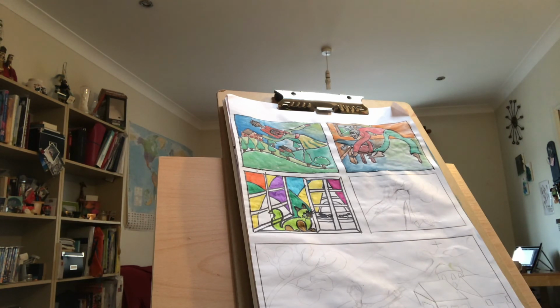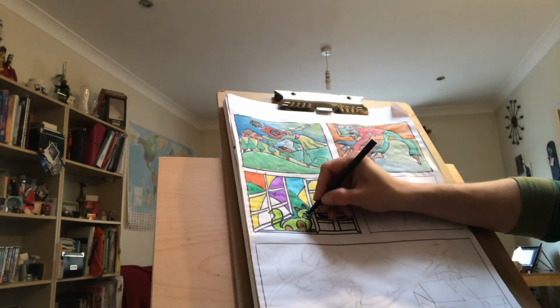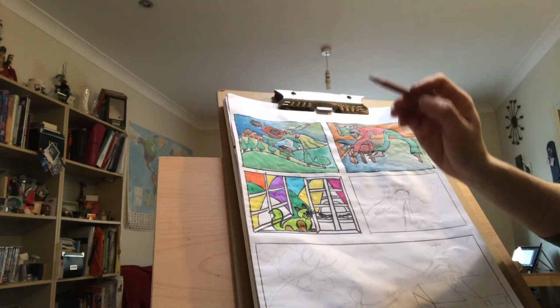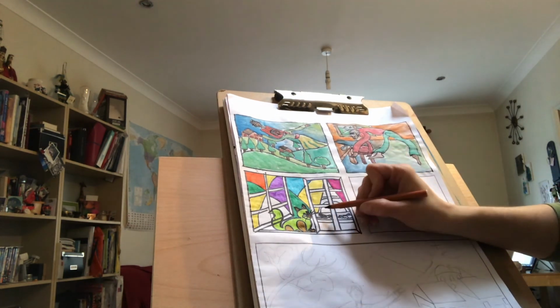Oops. Yep. Voila. Very good. Now I have the Eiffel Tower to be done, and for the Eiffel Tower, I want to use my brown, the light brown, the one I used for the cat legs.